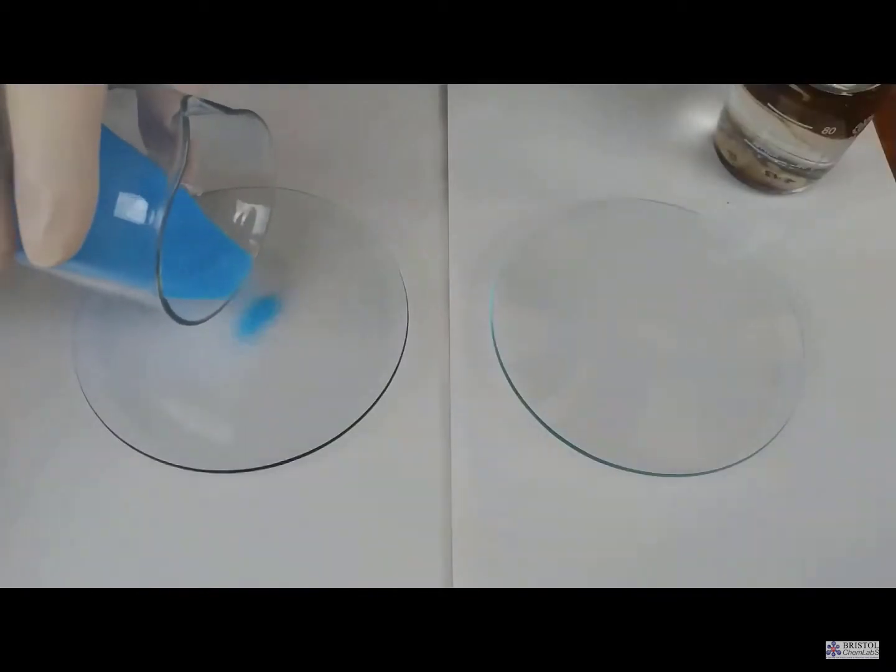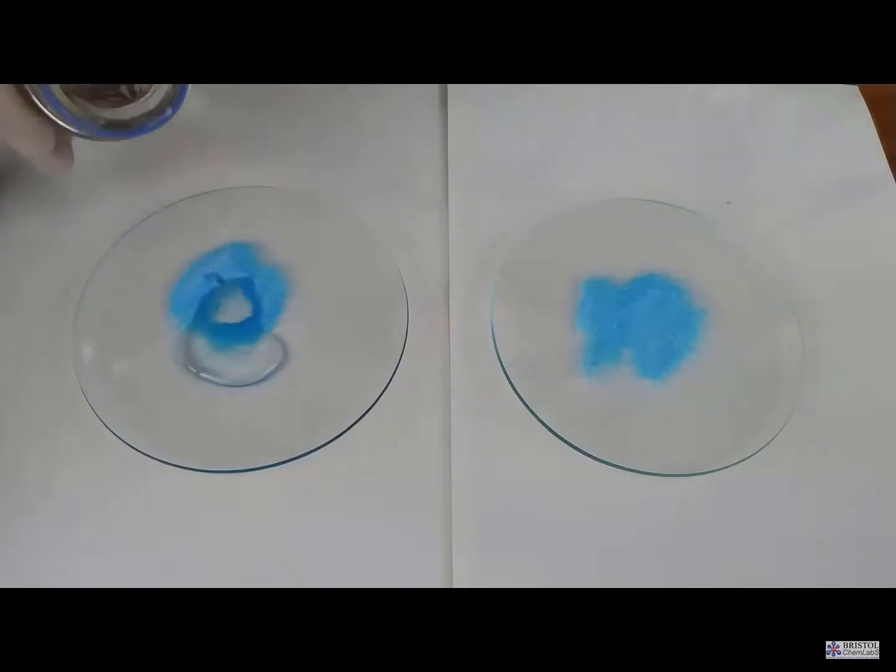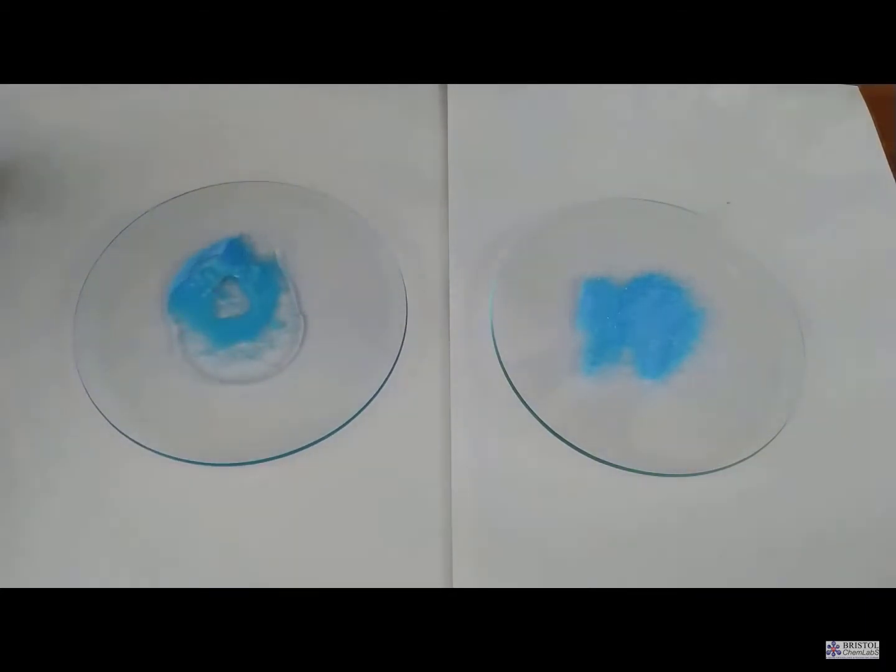The second way of removing water is using sulfuric acid. Concentrated sulfuric acid is a dehydrating agent. It will remove the elements of water, or as in this case it will remove water itself. Dilute sulfuric acid doesn't have this property. If you put some concentrated sulfuric acid on blue copper sulfate crystals and leave for just 20 seconds or so, you can see the pale blue color turning towards white, indicating anhydrous copper sulfate.